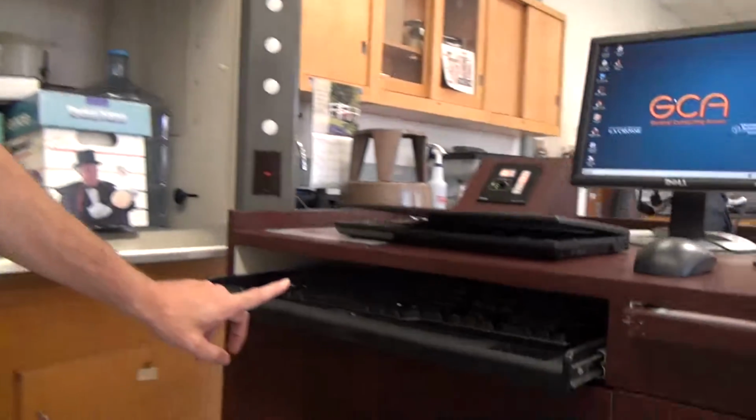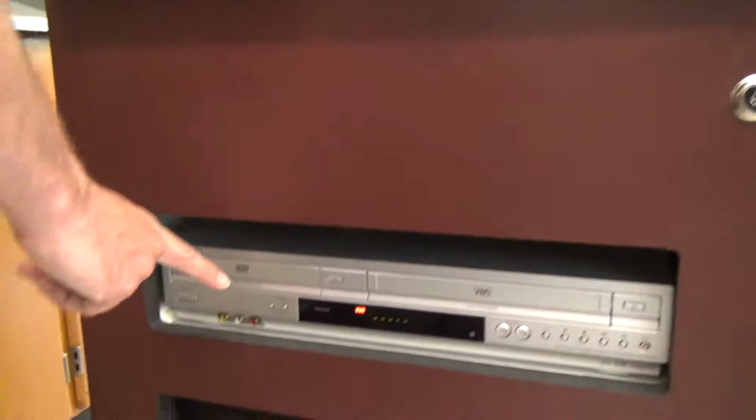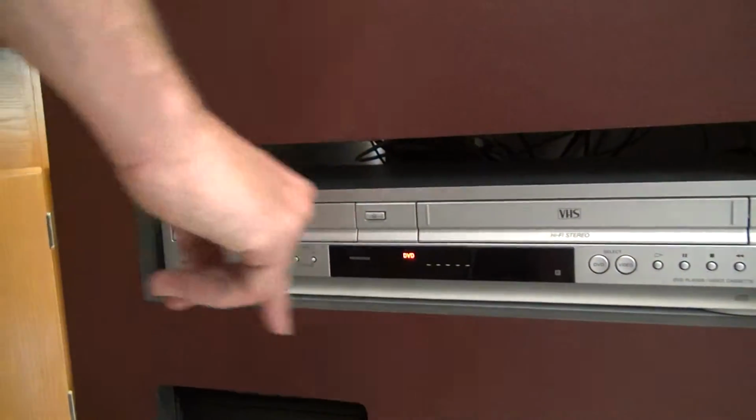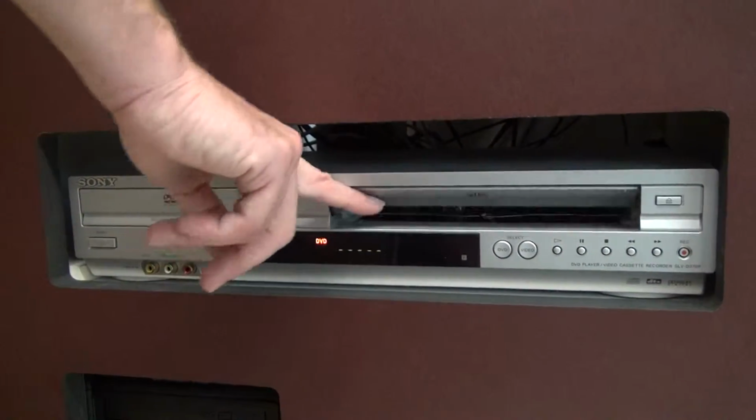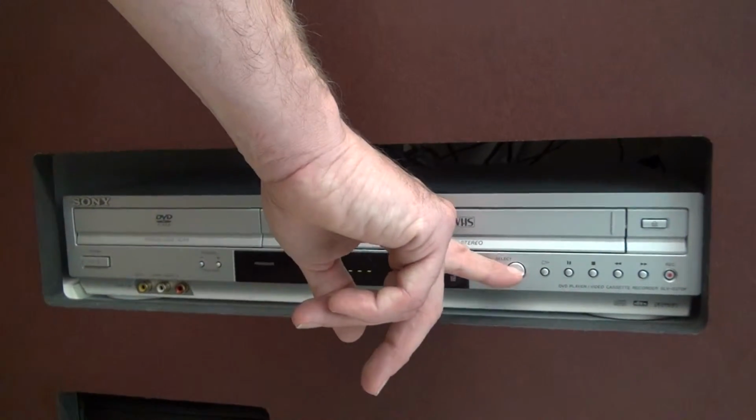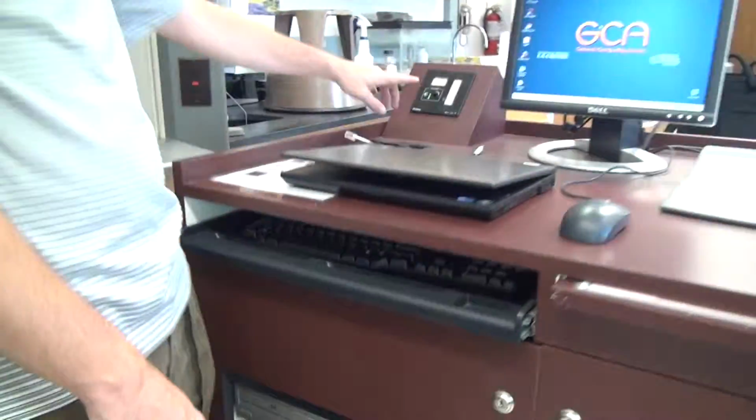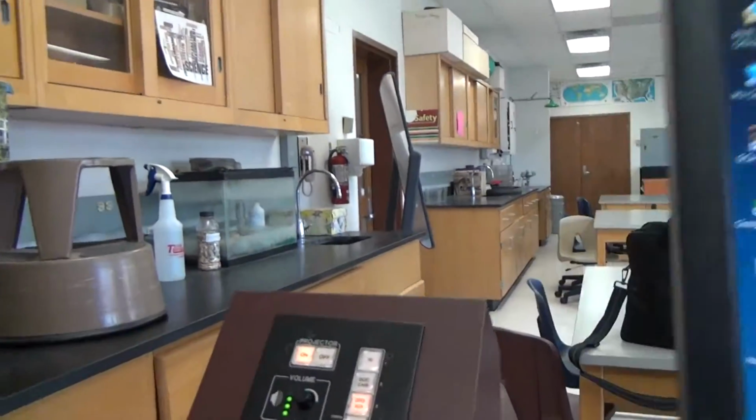There's a DVD VCR located here right underneath the keyboard tray at the teacher station. If I want to play a DVD, I put it in on the left-hand side and press the DVD button. VHS would be on the right-hand side and press the video button. Then I'll want to make sure that DVD VCR is selected on our controller.